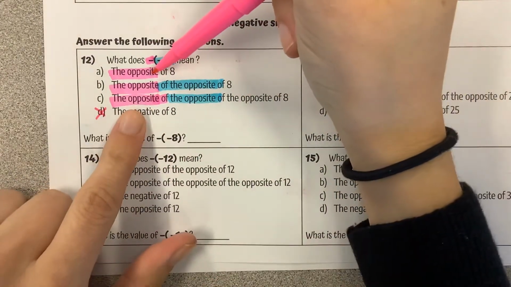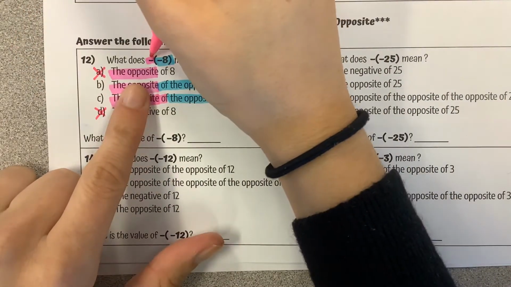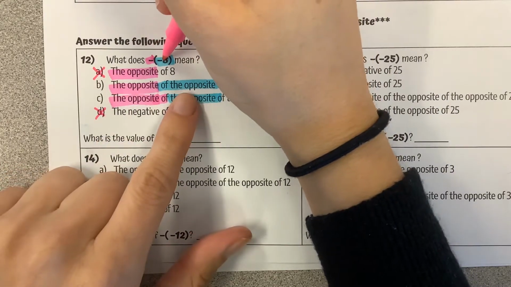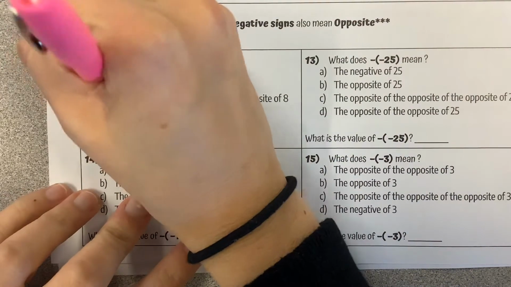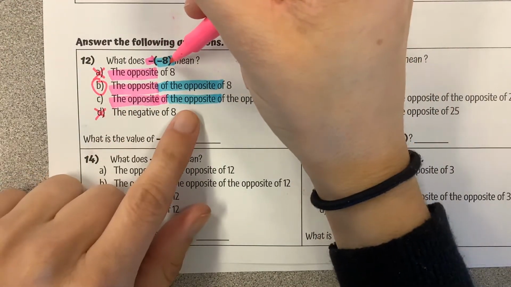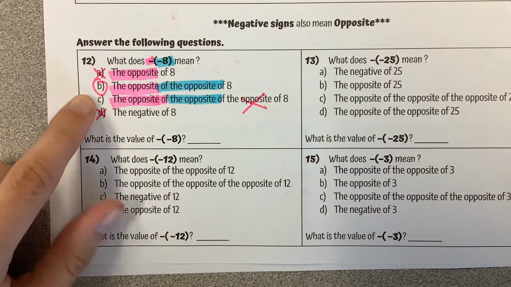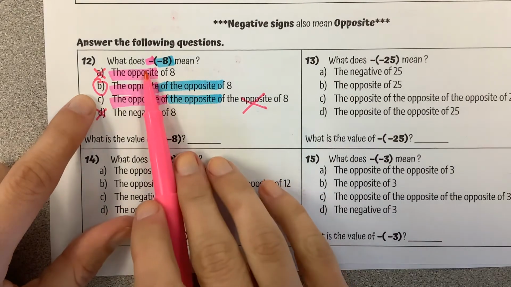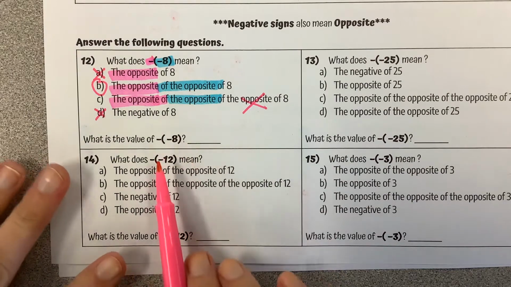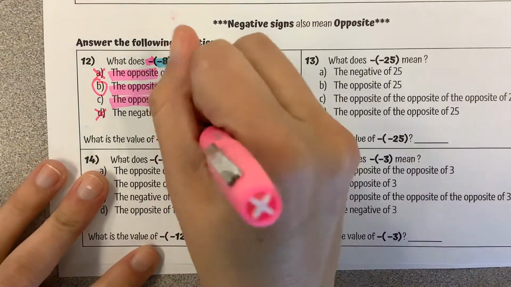So we have this one just has the opposite of 8. That doesn't make sense because that's only referring to one negative. The next one says the opposite of the opposite of 8. That fits the description. And this third one, it has the opposite of, but there's this extra opposite. So the one that works is B. It is the opposite of the opposite of 8. And what does that mean? Well, what's the opposite of negative 8? The opposite of negative 8 is positive 8.